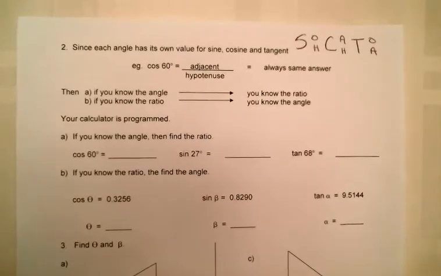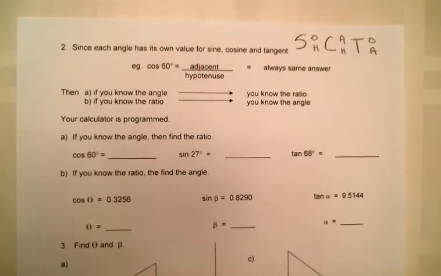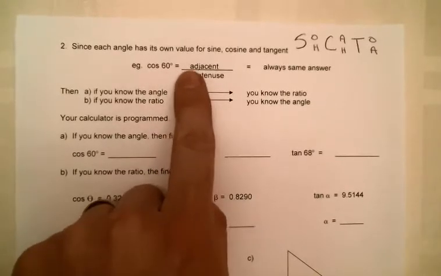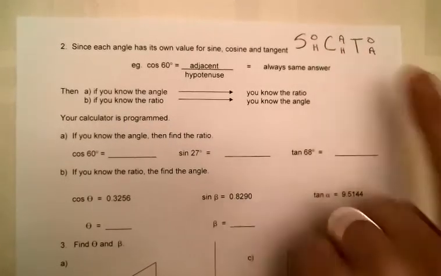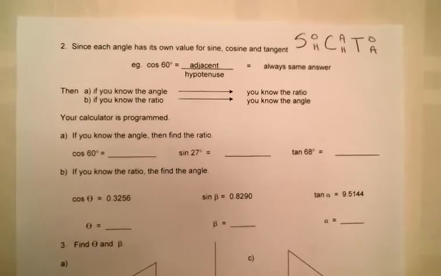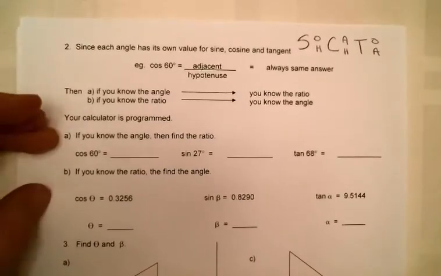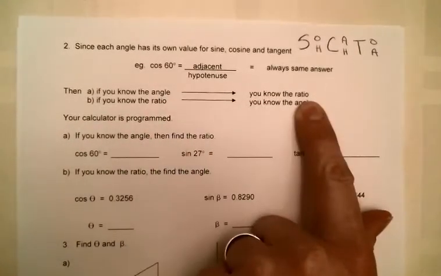So it turns out that every angle that exists, 60 degrees, 110 degrees, 380 degrees, 1060 degrees, they all have their own value for, say, cosine of that angle or tangent of that angle. So if you take cosine of 60 degrees, we know it's the adjacent over the hypotenuse, because it's CAH, adjacent over hypotenuse. But you're always going to get the same answer for cosine of 60 degrees. So let's take a look at these two examples in A and B. It helps show that if you know the angle, you'll know the ratio too.